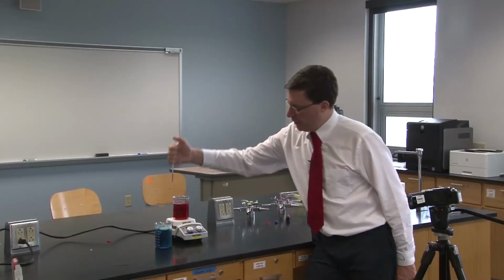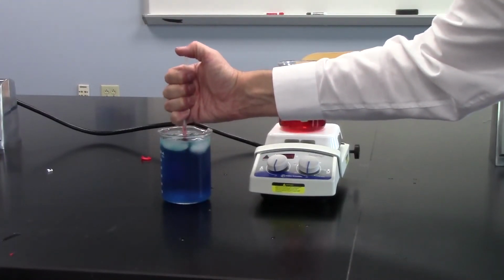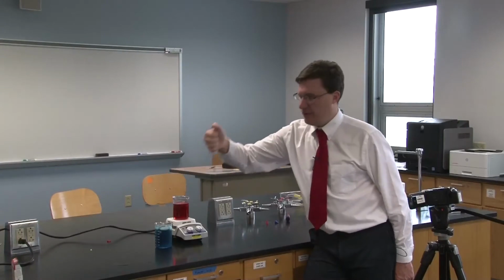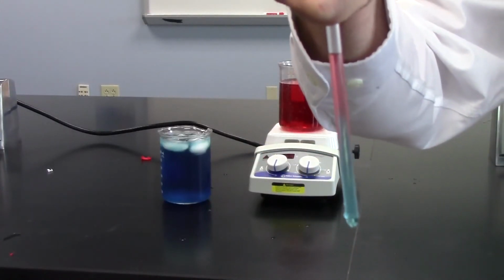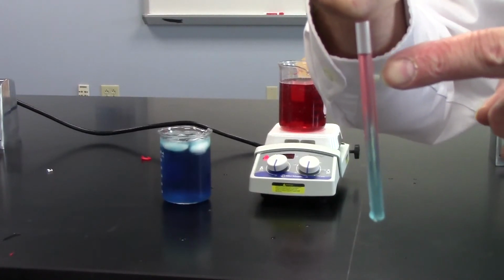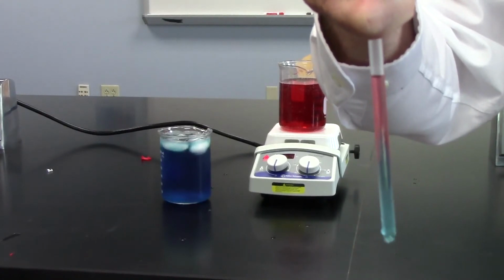Now I'm going to take this and put it in the cold water down a little farther, pop my thumb off and put it back on, and pull it out. Check this out right here. Look at that. You've got the warm water trapped on top, the cold water trapped on the bottom, and it's not moving. Why would it move?